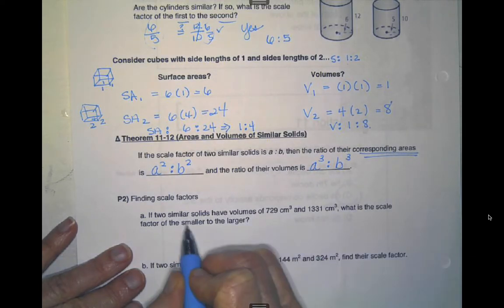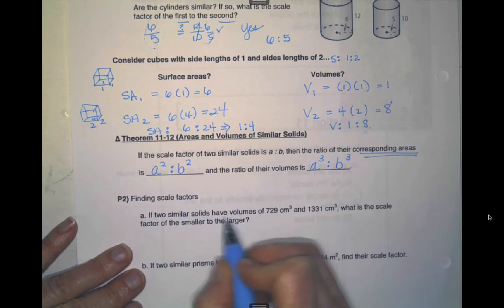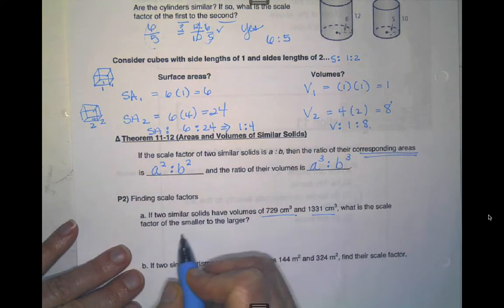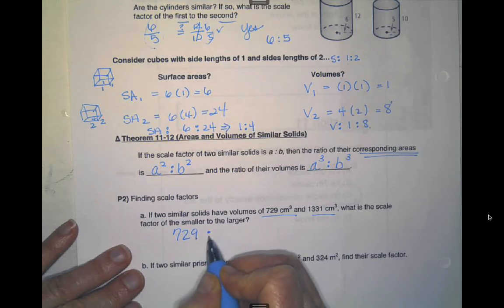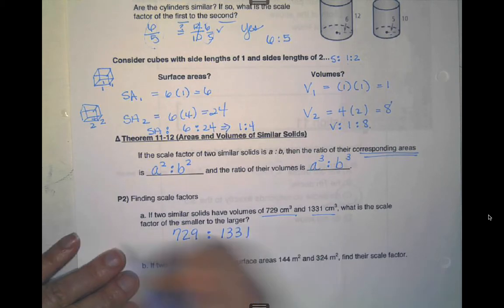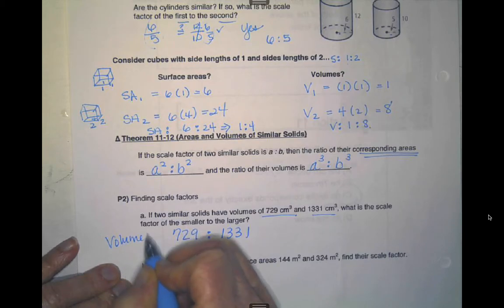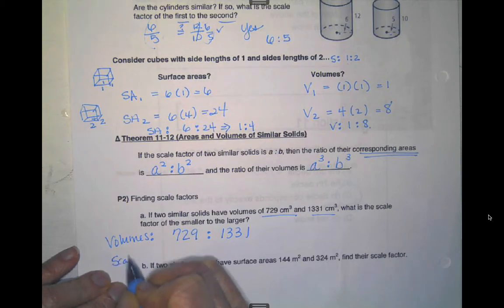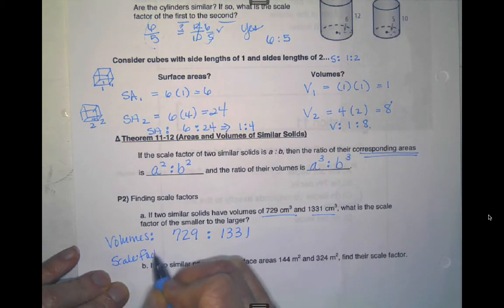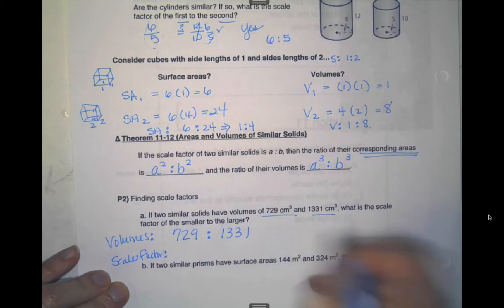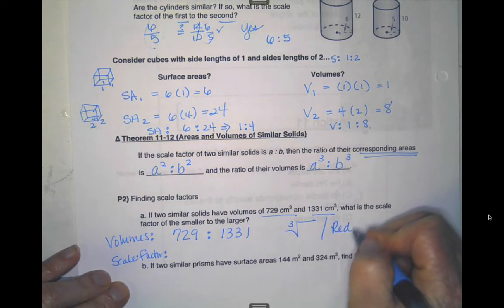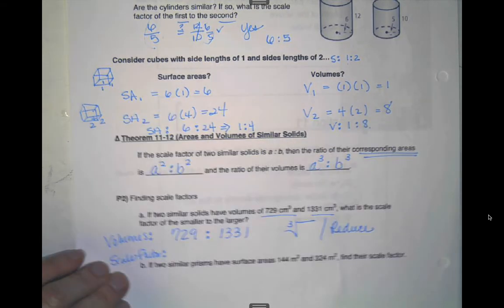So this one here, it says two similar solids have volumes of 729 and 1331. What is the scale factor of the smaller to the larger? So this is the ratio right now of the volumes. In order to get to the scale factor, that's the same thing as the sides, I have to take the cube root. Sometimes you might have to reduce first. We saw this a little bit last chapter.